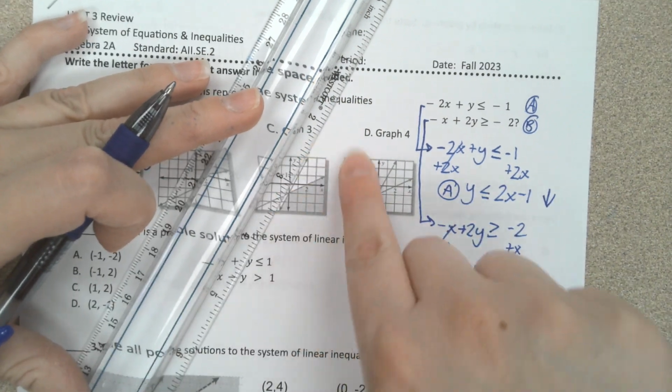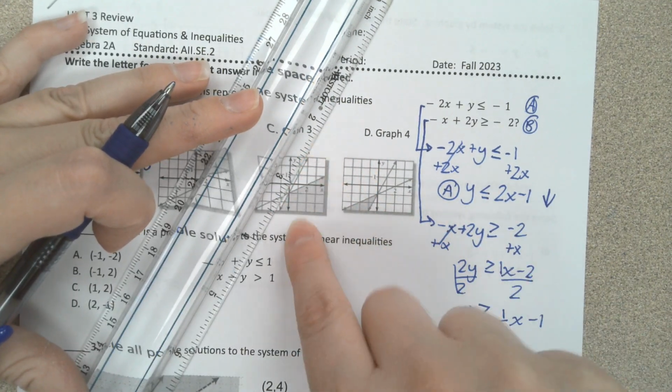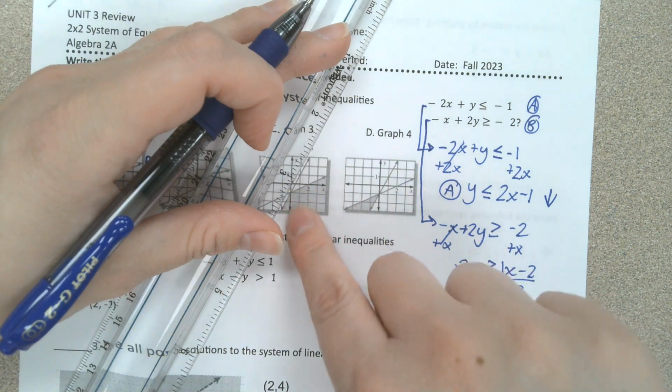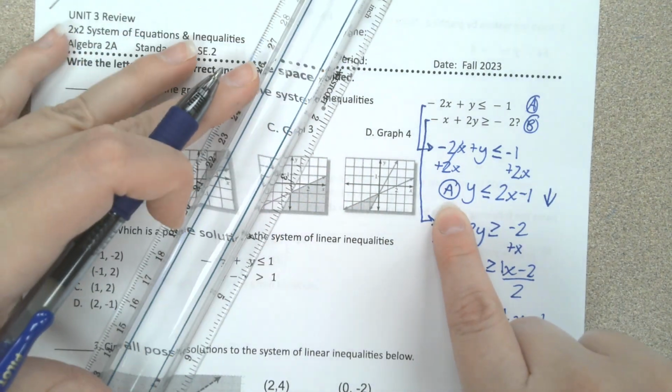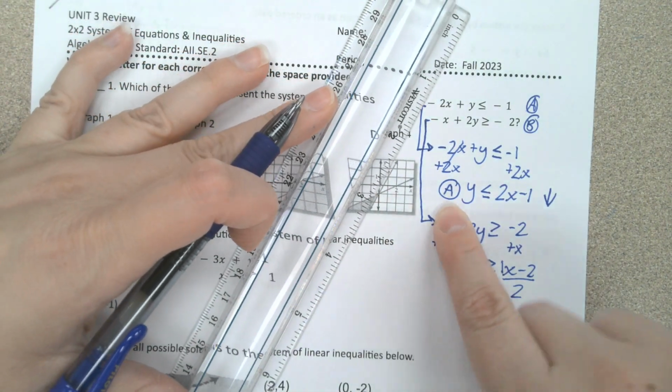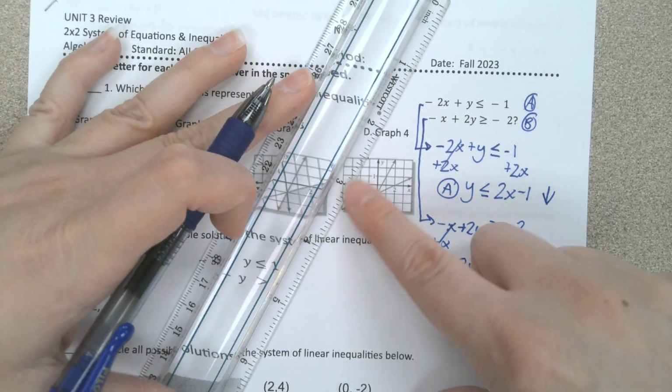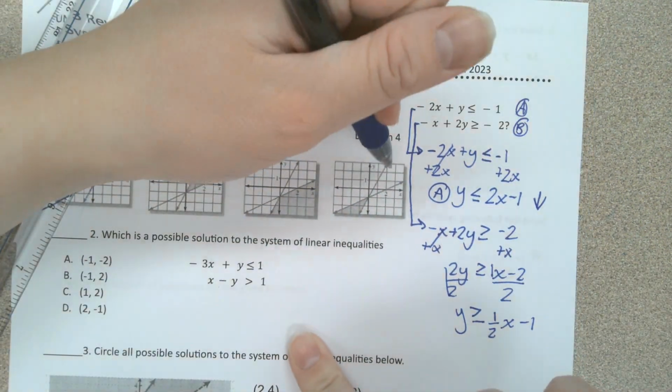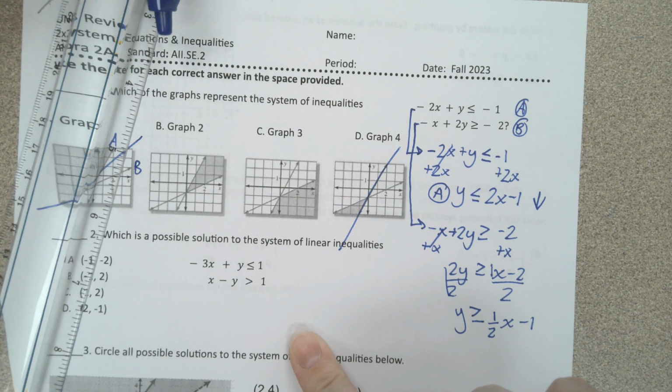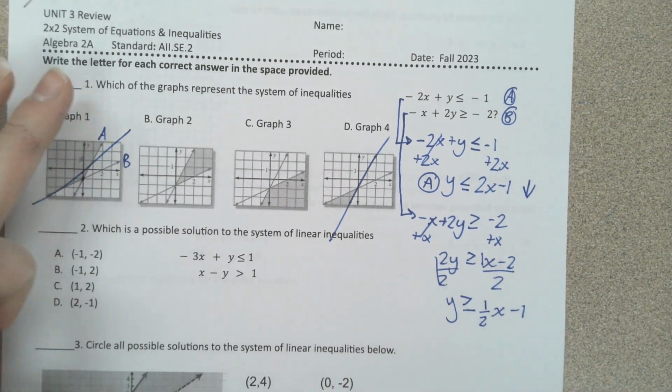This one also shaded down, it's just that other side instead. But this still shades down for our line that we're looking at, line A. And if I go over here, notice there's no shading under the line. It is above the line, so D is not correct. So our final answer will come down to whether the other line is shaded correctly.